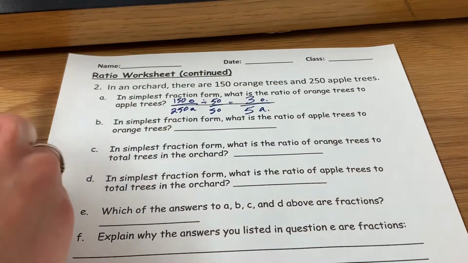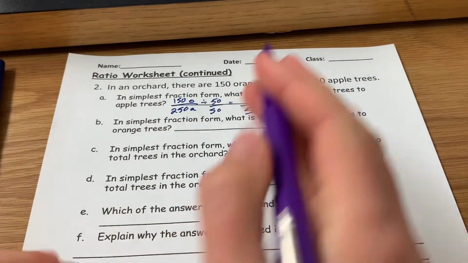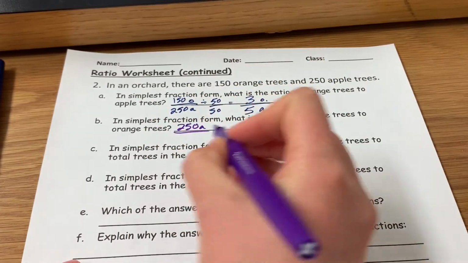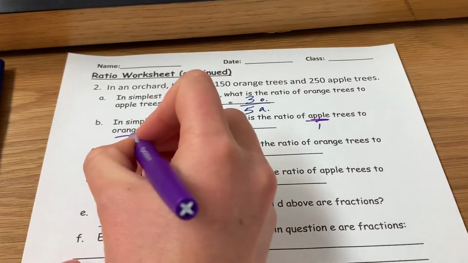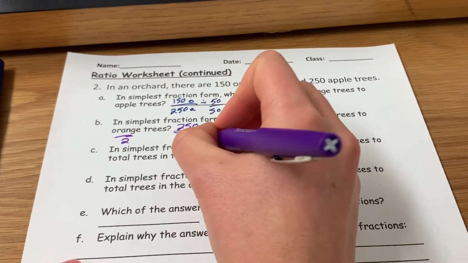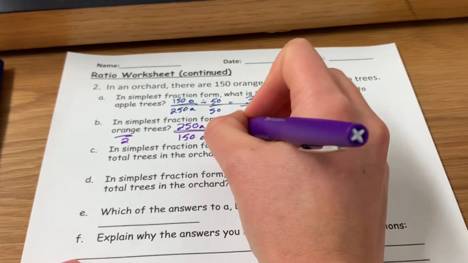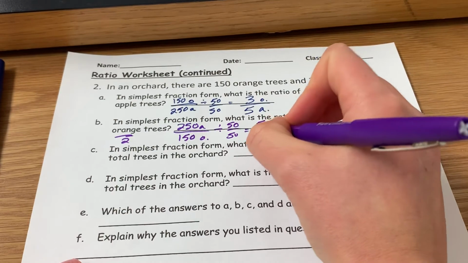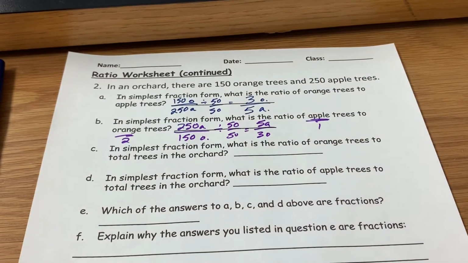In simplest form, what is the ratio of apple trees to orange trees? Okay, so now we have 250 on top because order matters because we're doing apples first, oranges second. So oranges will go on the bottom, 150 oranges. So again, we divide by 50 over 50, and we get 5 apple trees to 3 orange trees.